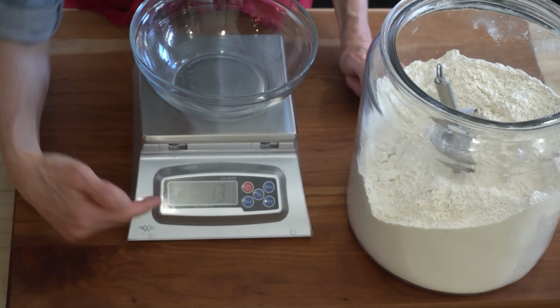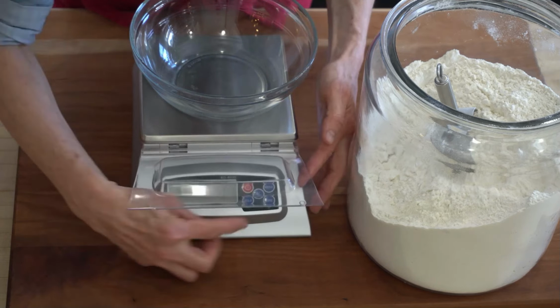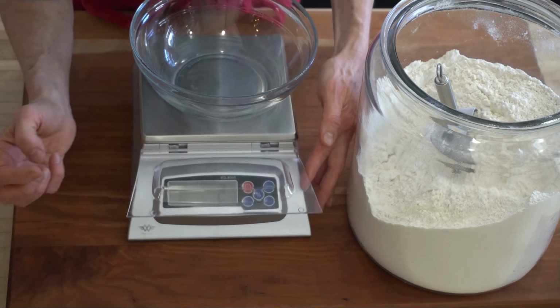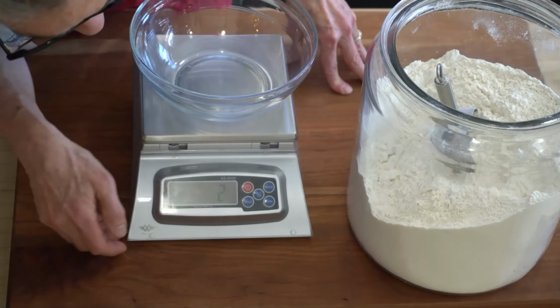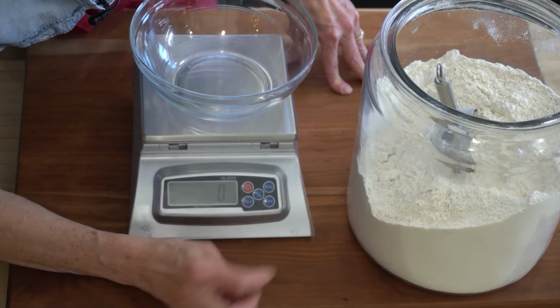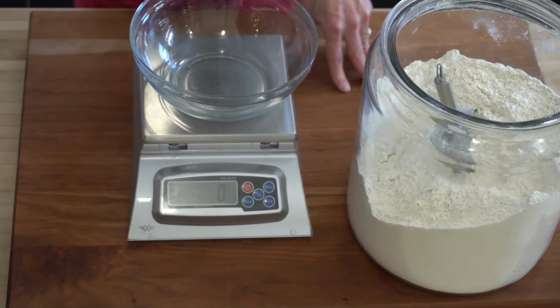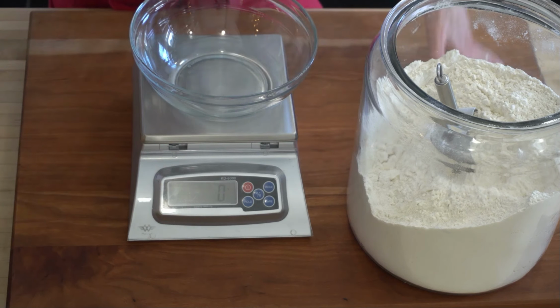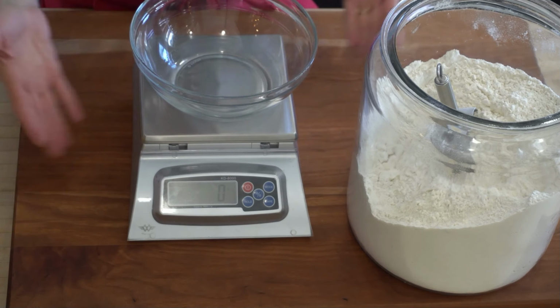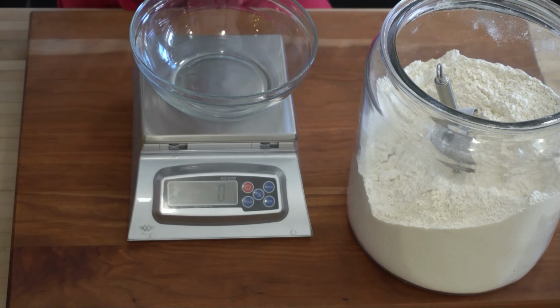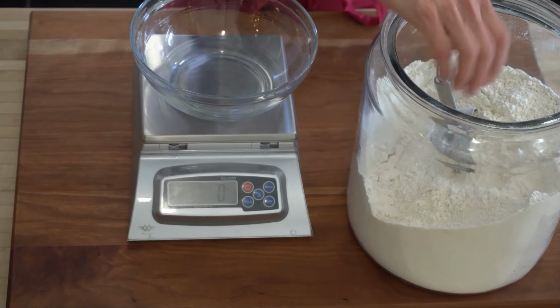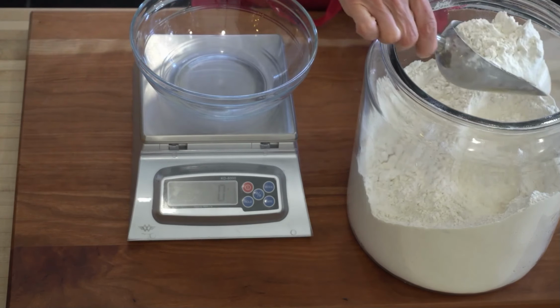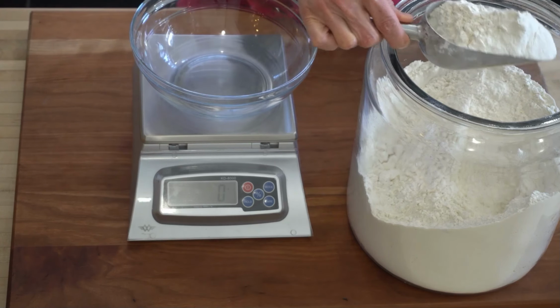And what that does is it zeroes out the scale. Does it? What's going on here? There we go. So hitting the tare button will zero out the scale. So now I have the bowl on there, but it doesn't weigh anything because I tared it. And so I'm going to measure out 120 grams of flour.